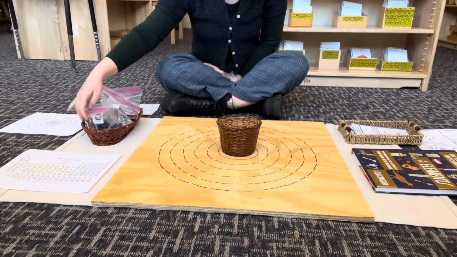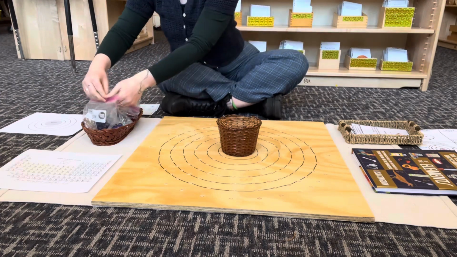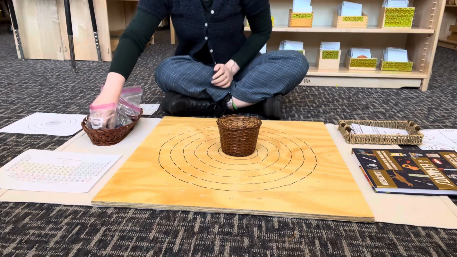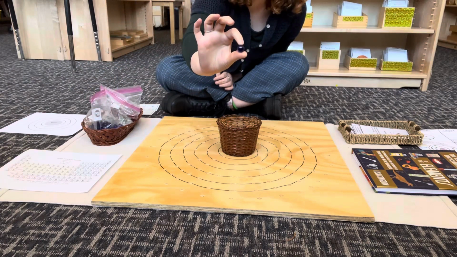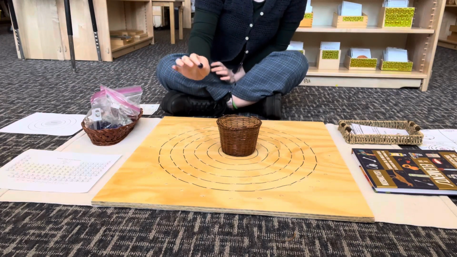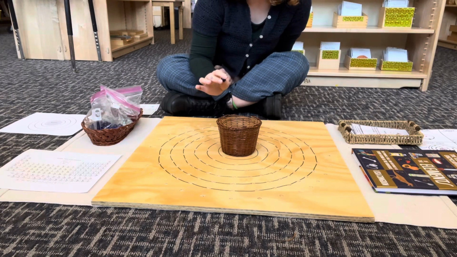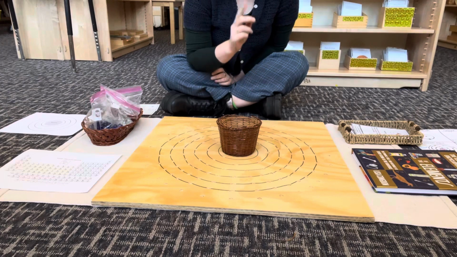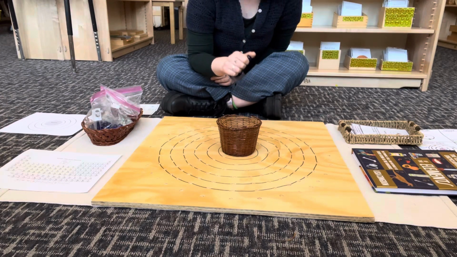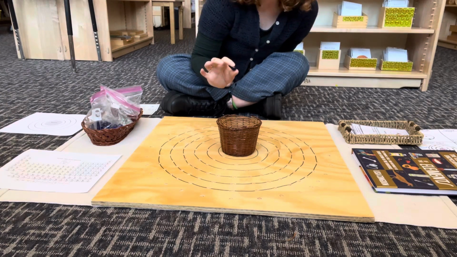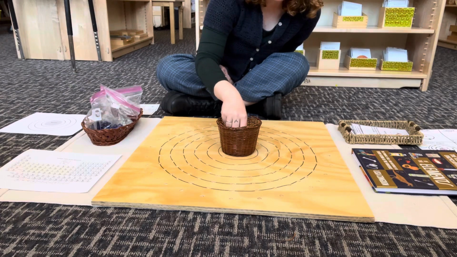The next that we have are protons. We're using a blue marble for the protons, and protons have a positive charge. And you can remember that because they both start with a P. Proton, positive. Protons are in the nucleus.